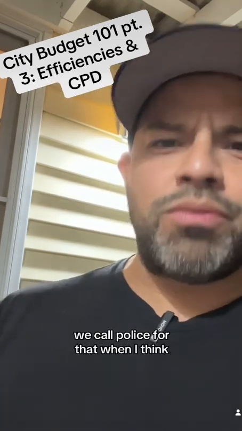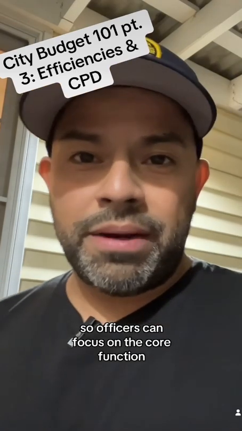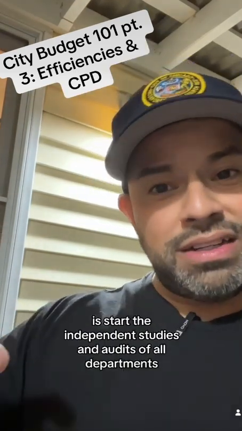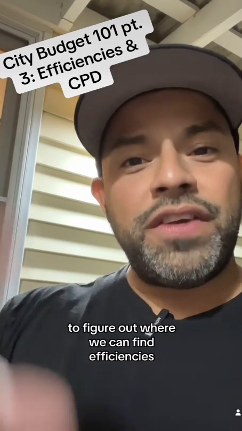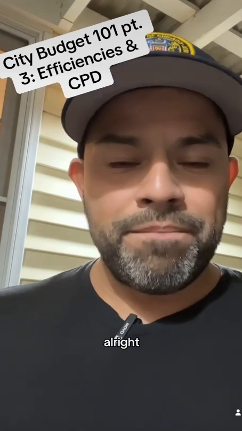We call police for that when I think in reality other departments should handle that so officers can focus on their core function. But when I look at the management ordinance, part of what I want to do is start the independent studies and audits of all departments to figure out where we can find efficiencies so we can be better going forward.